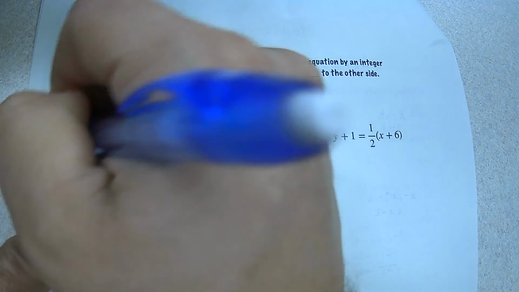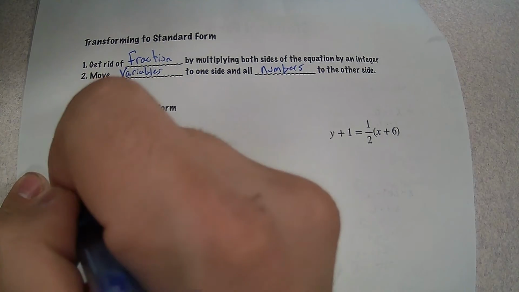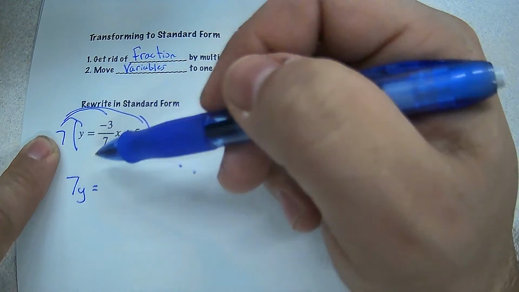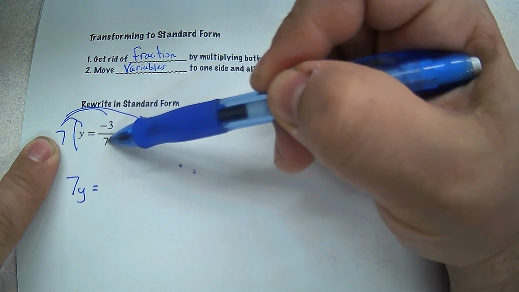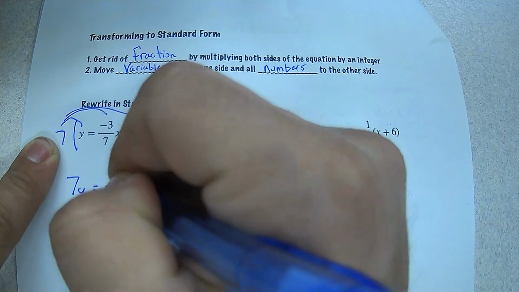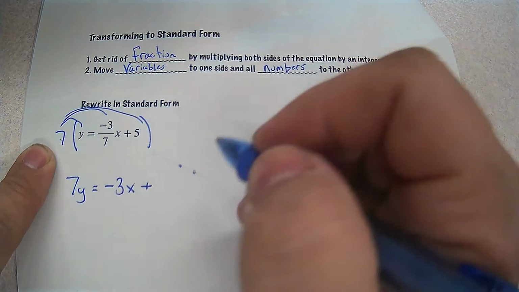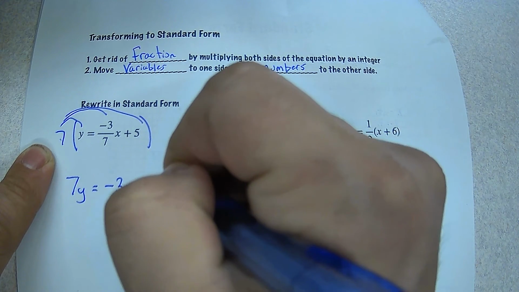So this time it's 7. So I'm going to multiply everything by 7. So 7 times y is 7y equals, what happens here is the 7 here cancels out with the 7, so we're just left with a negative 3x plus 7 times 5 is 35.